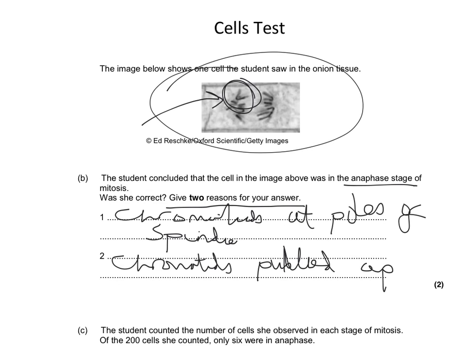Well, they've been pulled apart at the centromere. Hopefully you can read my writing. And that's the 2 reasons. You don't get any mark for saying yes or no, it is or it isn't, but you've got to give 2 reasons for your answer. Those answers would suggest to me that that is anaphase.